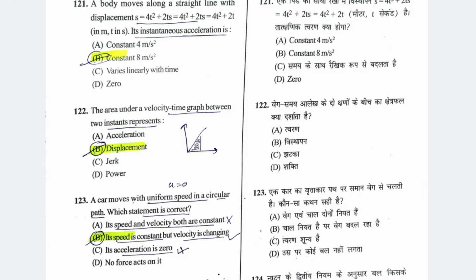A body moves along a straight line with displacement s is equals to 4t square plus 2t. ये सब हटा दीजिए, सिर्फ इतनी स्टेटमेंट रहेगी. 4t square plus 2t. इसको देख सकते हैं, ये स्टेटमेंट सही है, बाकी इसको हटा दीजिए.